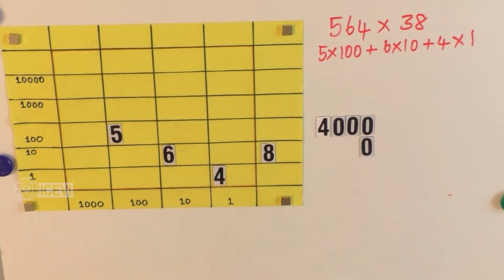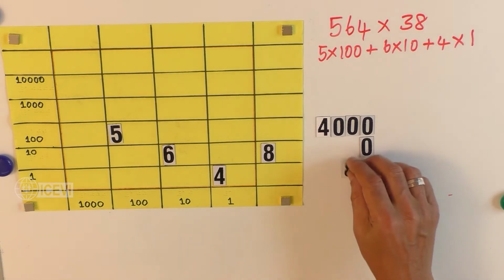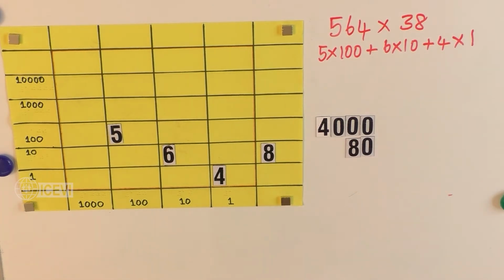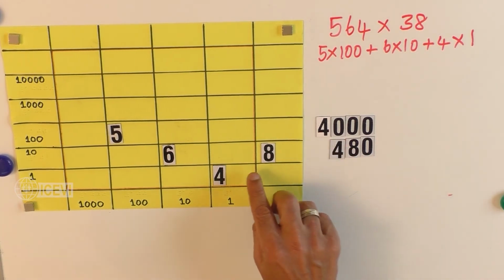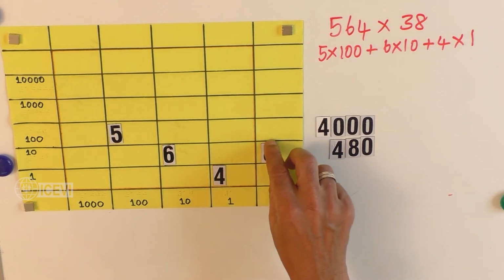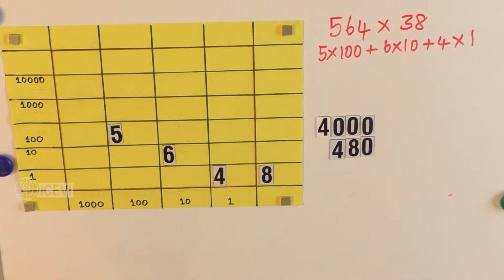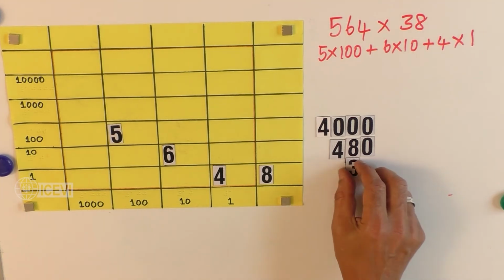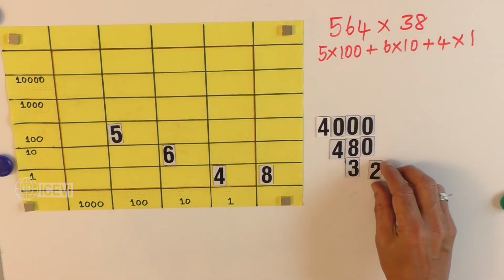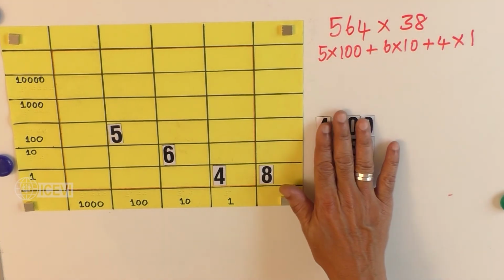Now 8 and 6 will be 48, so that is 480. Now the 8 should be taken to the units column. So that is 4 multiplied by 8, that is 32.